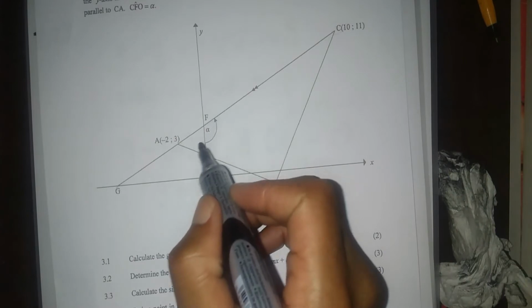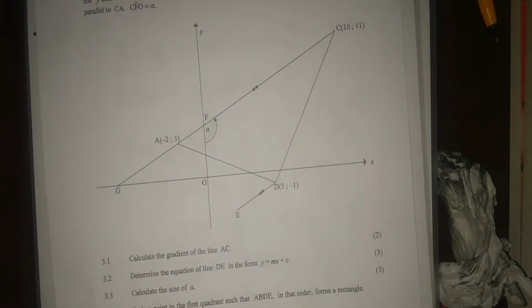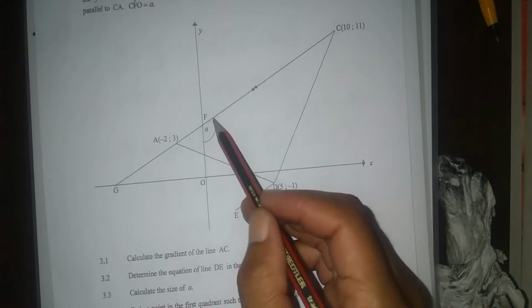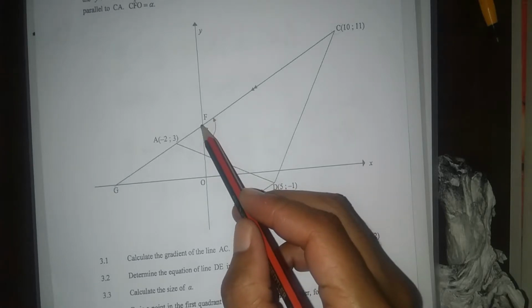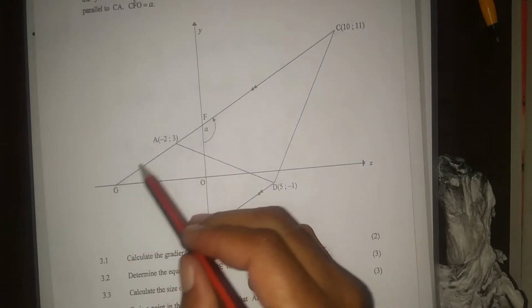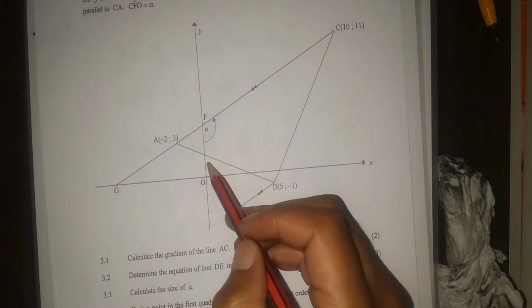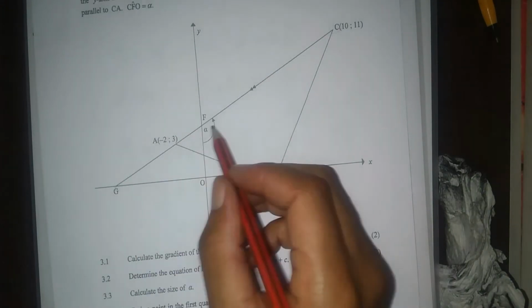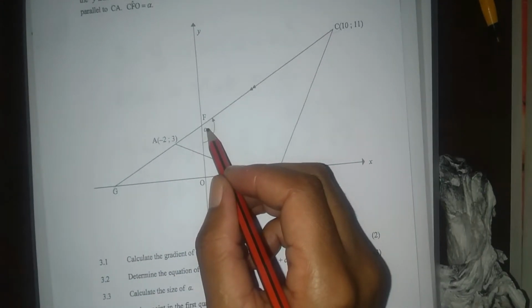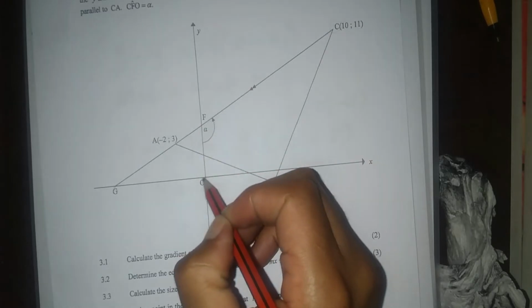3.2, determine the equation in this form. Now, to calculate the size of alpha. We want this angle, right? If you look at the angle alpha in relation to this triangle, alpha is the external angle of this triangle.